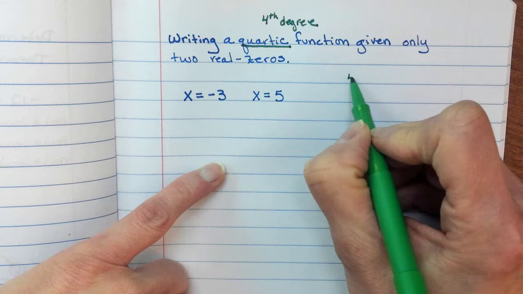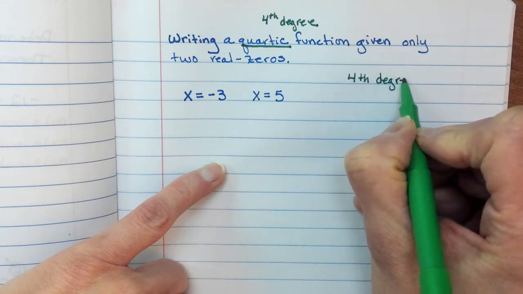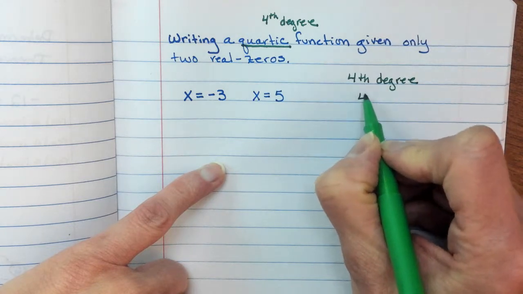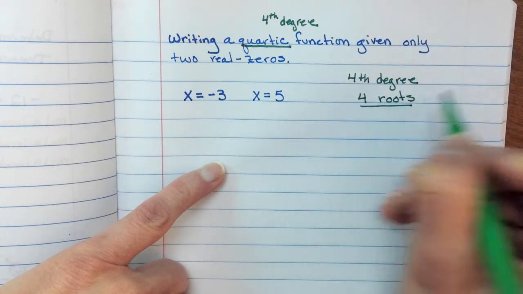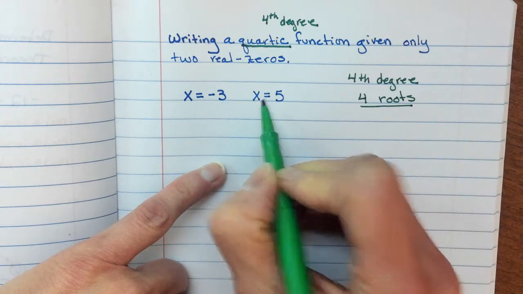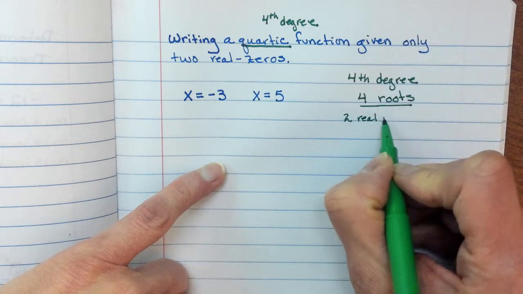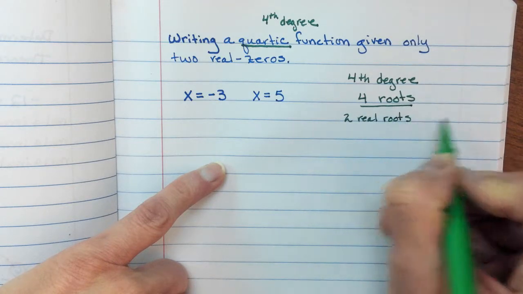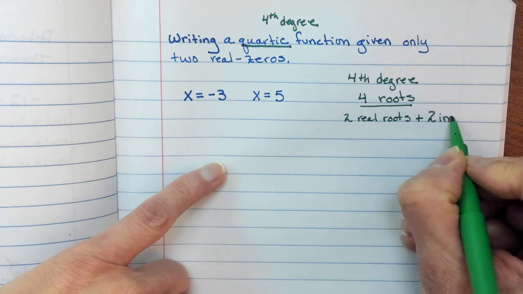So we have a fourth degree function, which means we have to have 4 roots. We're only given 2 real roots, so that means that we have to have 2 imaginary roots.